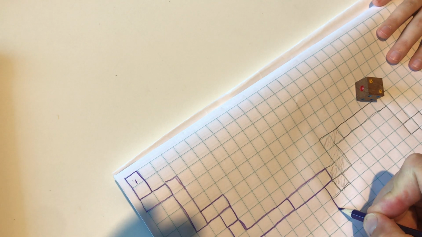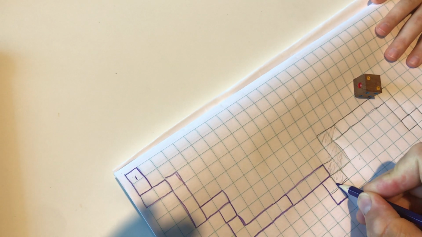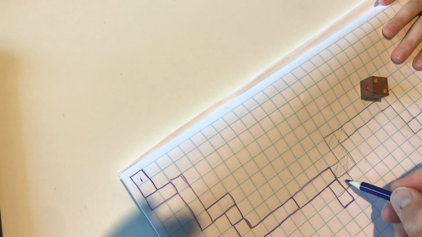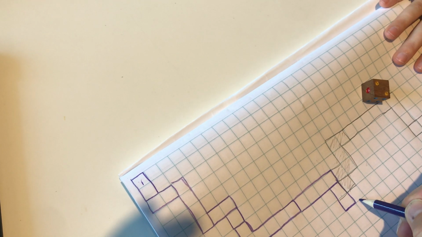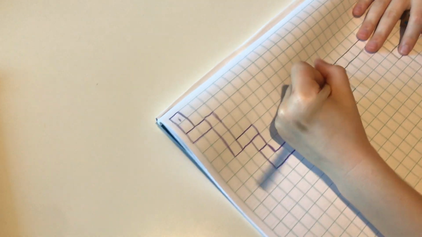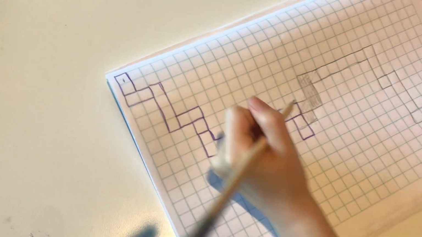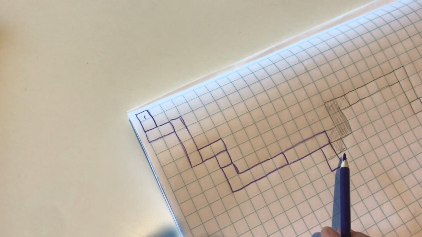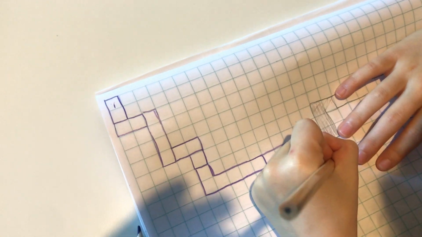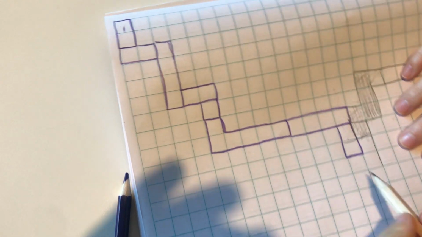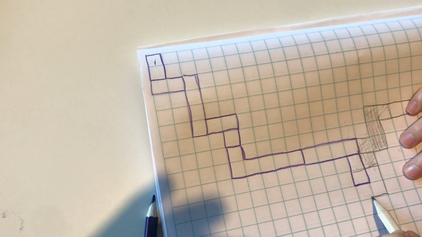So 1, 2. So I've blocked you now from going this way. However, you can still go this way. You can still go this way. But now you've got to block me. So this is how the game works. So you've got to think. Don't worry about shading it in, come on, because the video is going to go over. 6. 6. Oh, you should be able to. If you think now how you do this strategically, can you watch the other way so people can see how you're going to block me in?